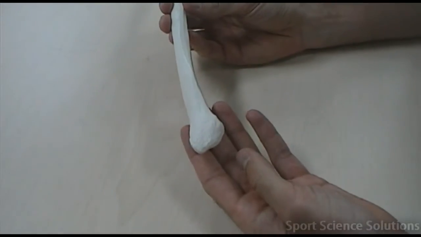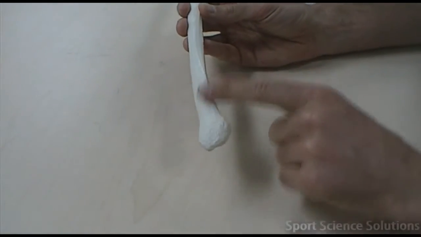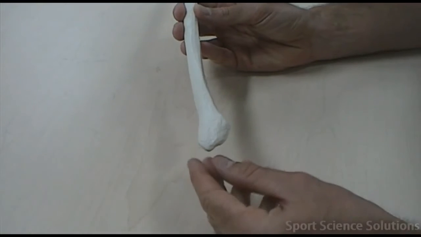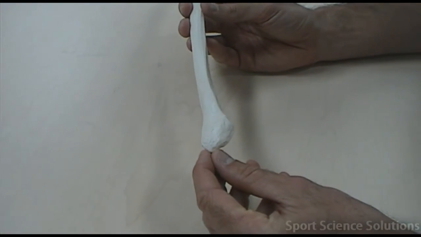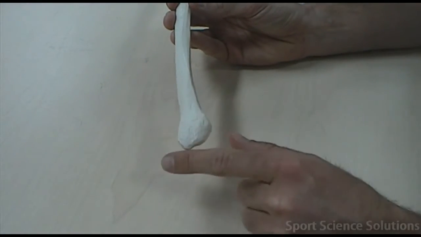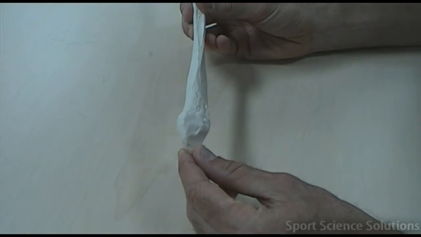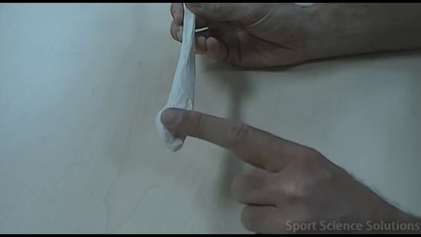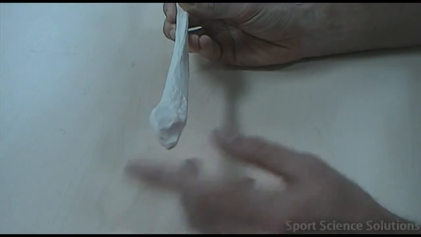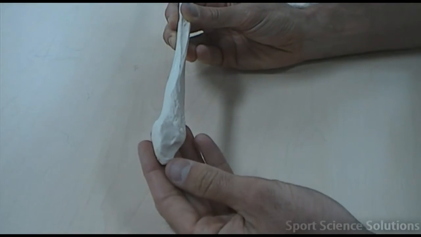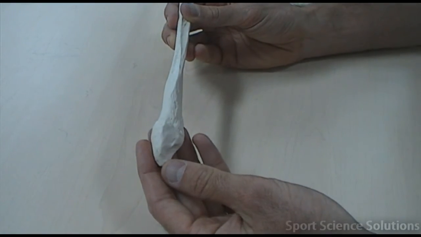Now on the inferior side of the fibula, we have what's called the lateral malleolus. Now if you feel down to your ankle bones, that lump on the lateral side of your ankle, that's what we're indeed feeling, the lateral malleolus. On the medial side of the fibula, we've got a shiny surface. That shiny surface is an articular surface which joins to the tibia.